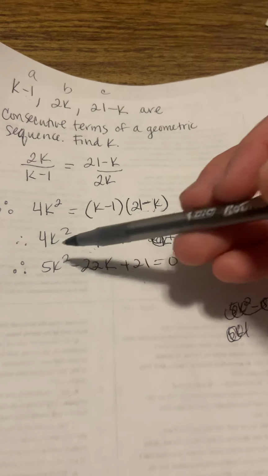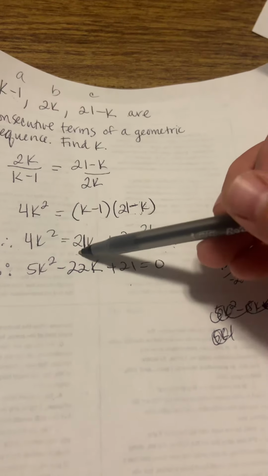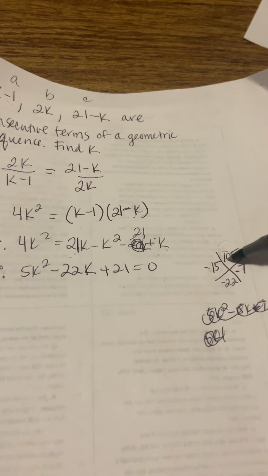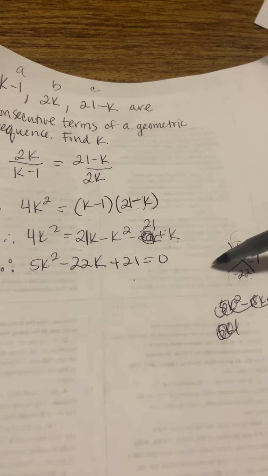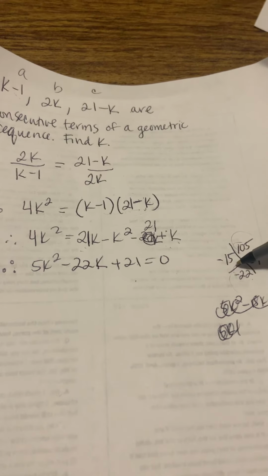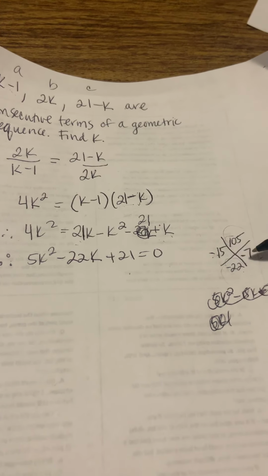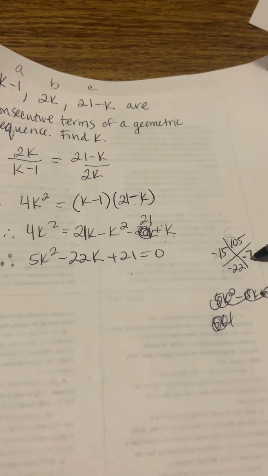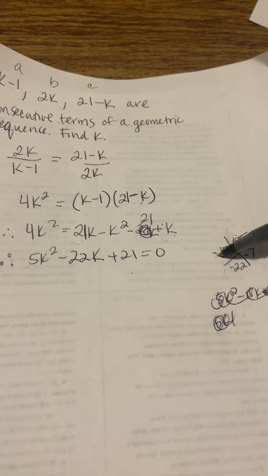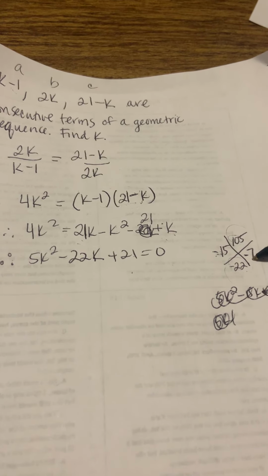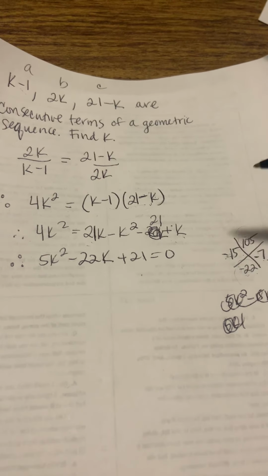So we're going to go back to this. 5 times 21 is 105, and we're trying to get factors of 105 that add up to negative 22. While I was talking and didn't realize my camera stopped, I found the two factors, which were negative 15 and negative 7. Negative 15 times negative 7 is positive 105, and negative 15 plus negative 7 is negative 22.